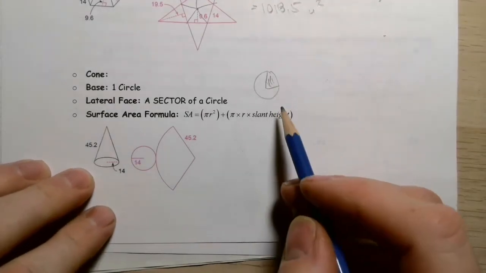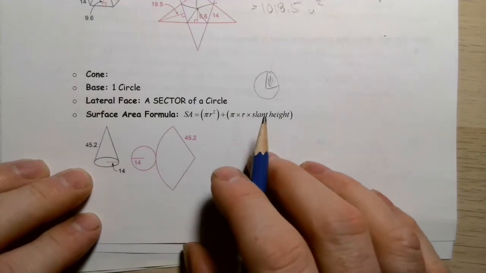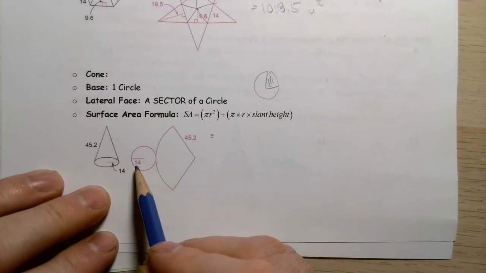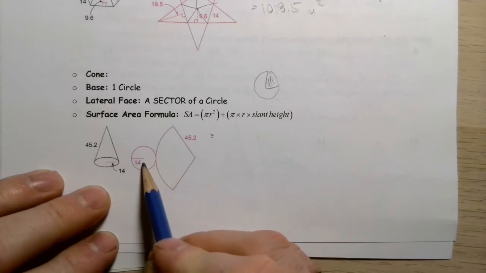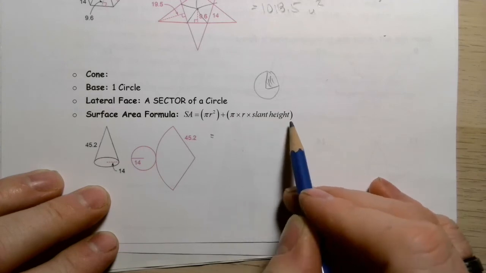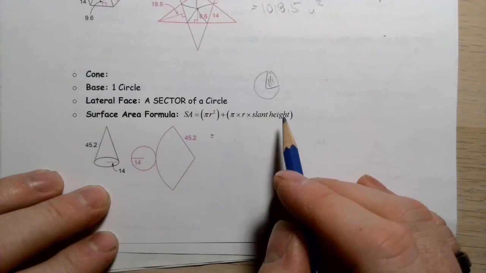Now, that sector can be quite large, like in this case right here, you see it's quite large. The formula is going to end up being pi r squared. Now, that's the area of the base. And then it's this one right here, pi times r times the slant height. So once again, with a cone, the slant height is significant.